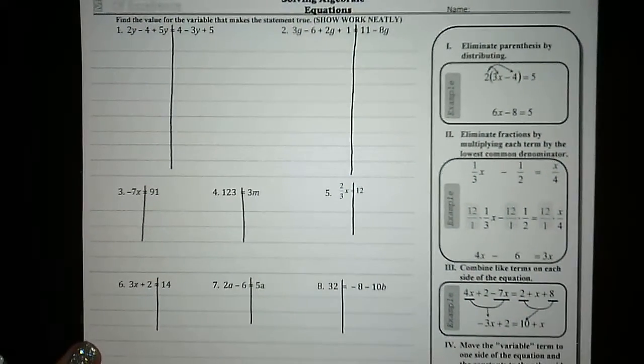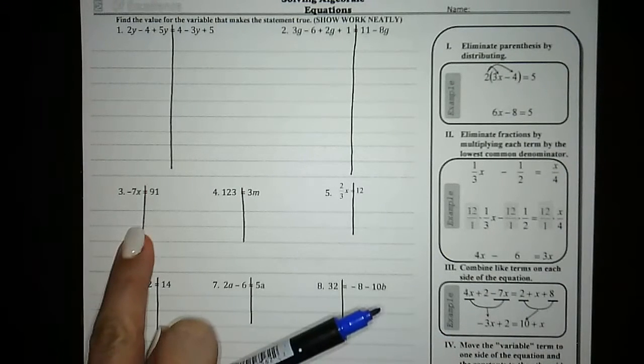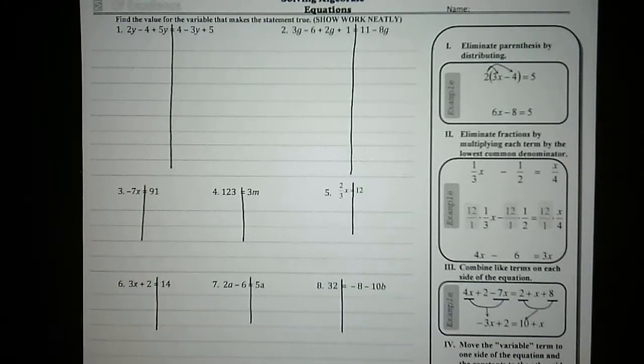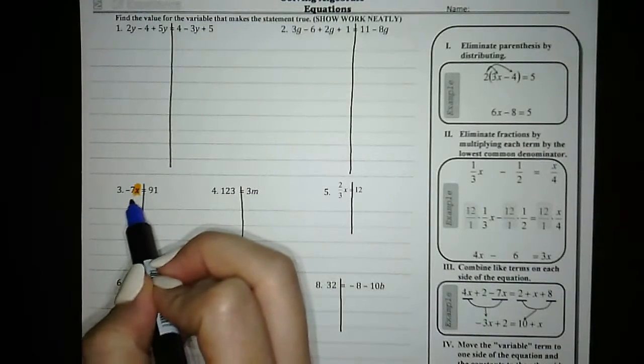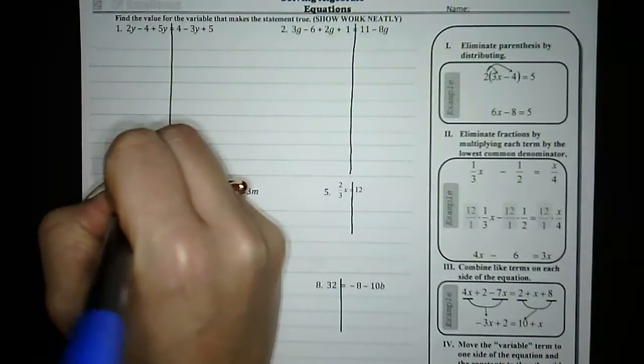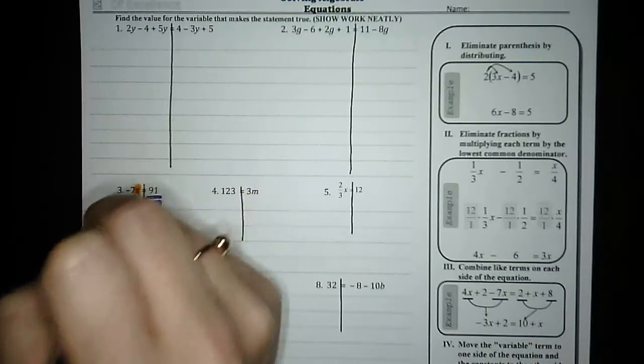So here are some tips over here that you guys can follow or just watch my video. So here we go. For number 3, we're doing the inverse operation. So remember, you're trying to get x by itself. So I'm going to highlight x. We're trying to get x by itself. So what's happening with this -7 and x? It's being multiplied. So the inverse of that is to divide. So we're going to divide by -7 on both sides.